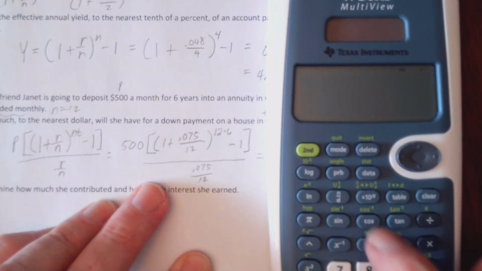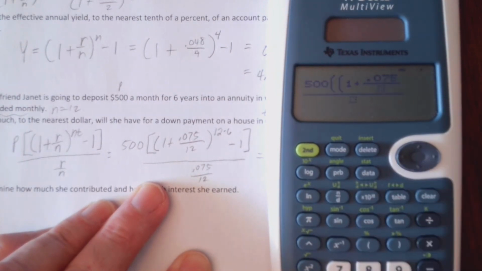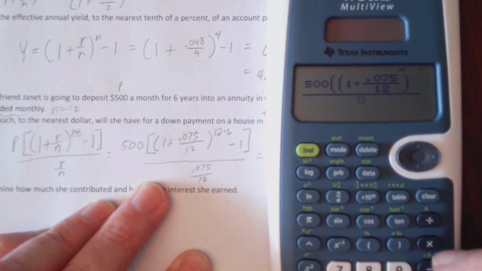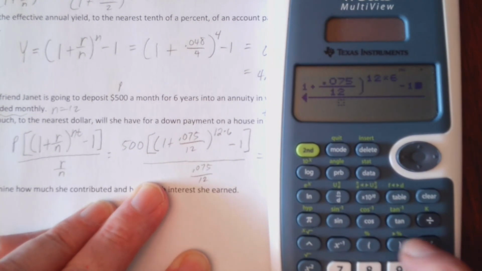So let's do the fraction button first, and 500 double parenthesis 1 plus 0.075 fraction, and we're going to divide by 12 here. End of parenthesis, exponent button, 12 times 6, which you might have just put 72 there, and then arrow right and subtract 1 in parentheses. So that's your numerator.